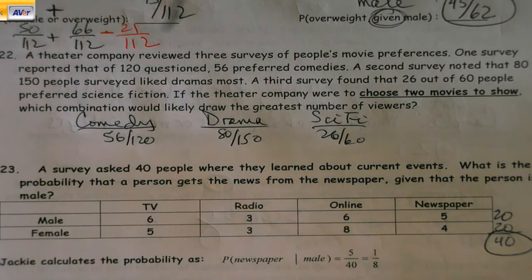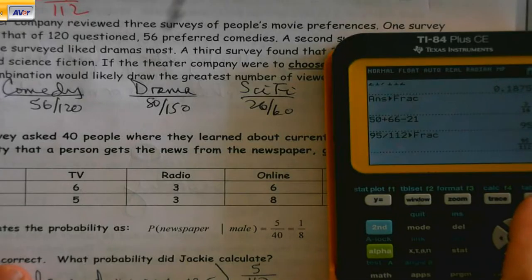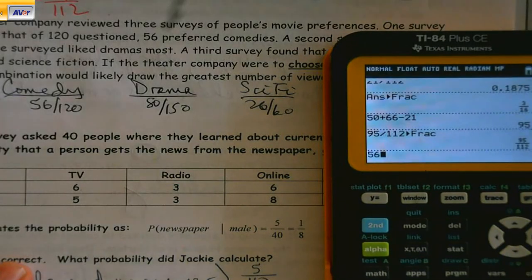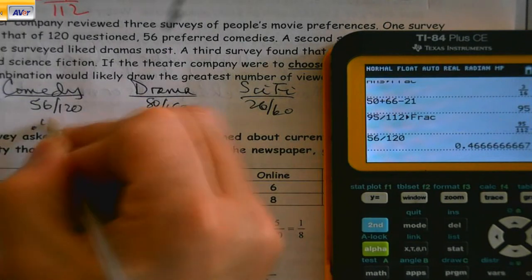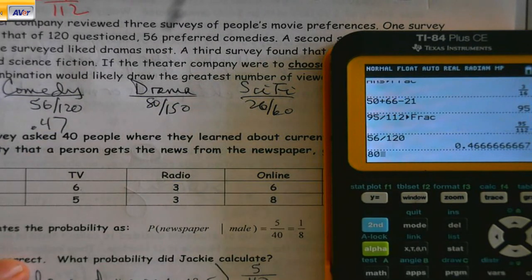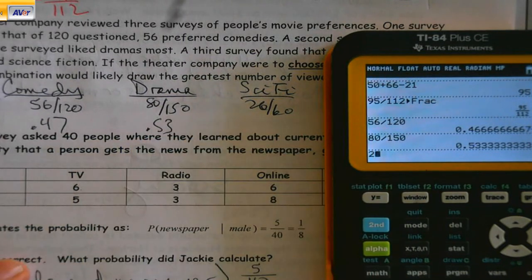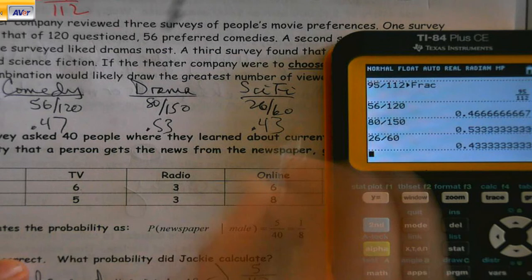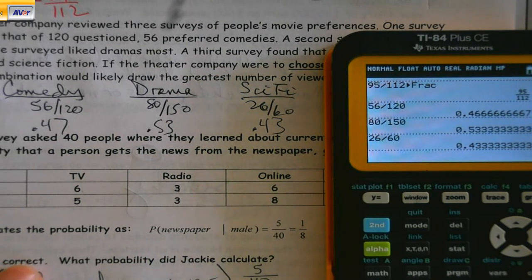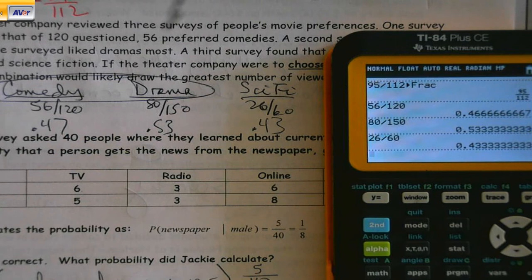We're looking for the 2 that are the biggest fractions. And if we're not sure on the fractions, we just go decimally. So 0.47, 0.53, 0.43. I want the ones that are the greatest number of viewers. I want the 2 biggest ones. I want comedy and drama.